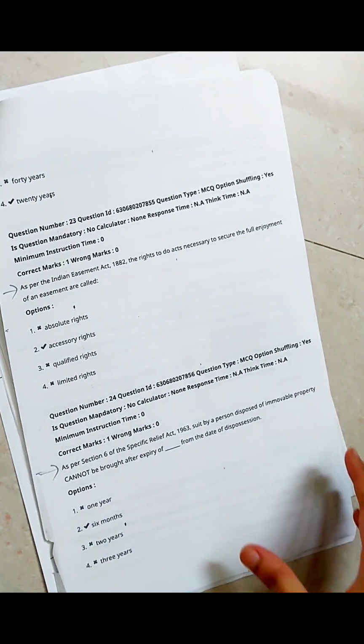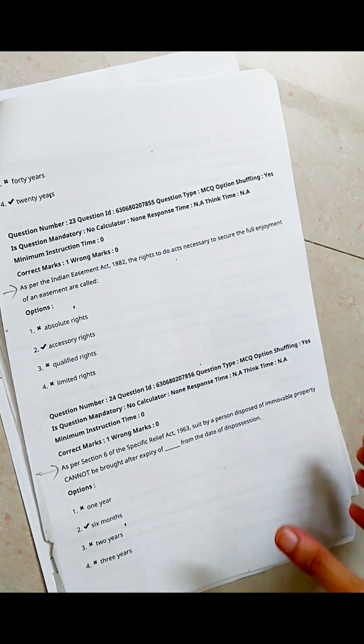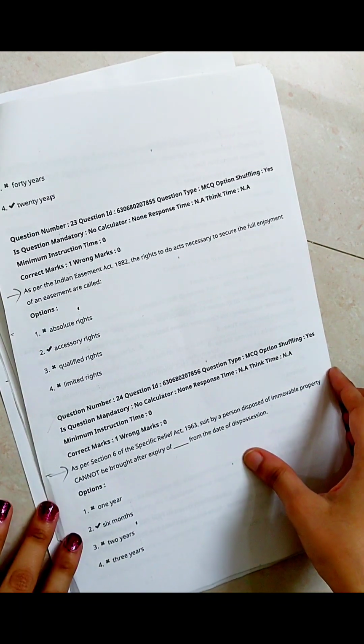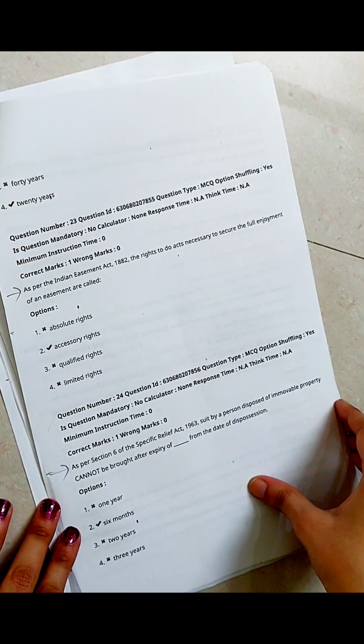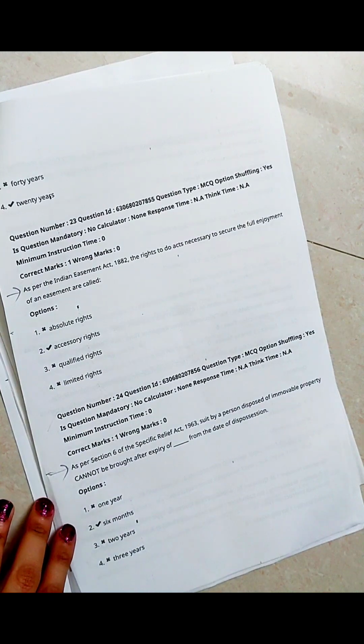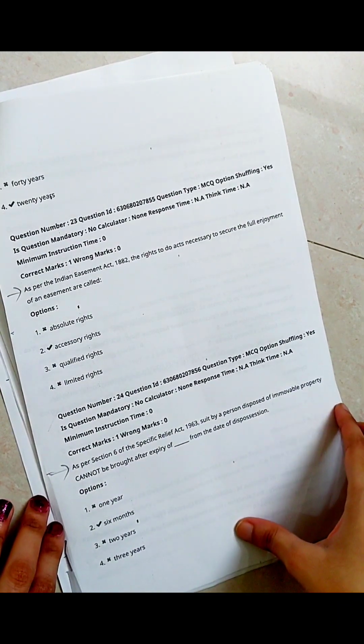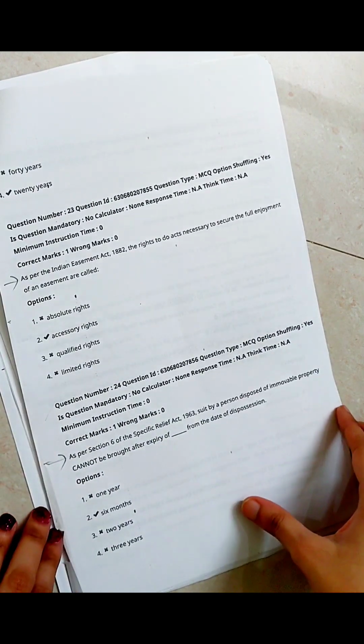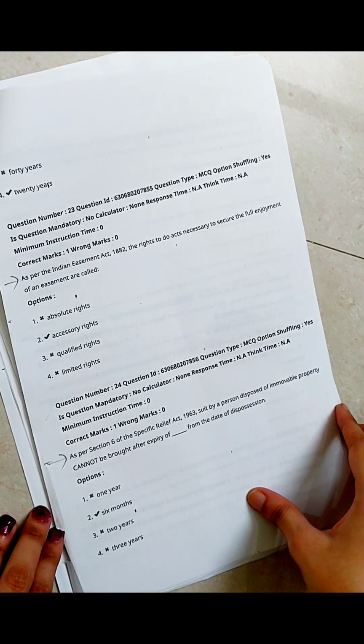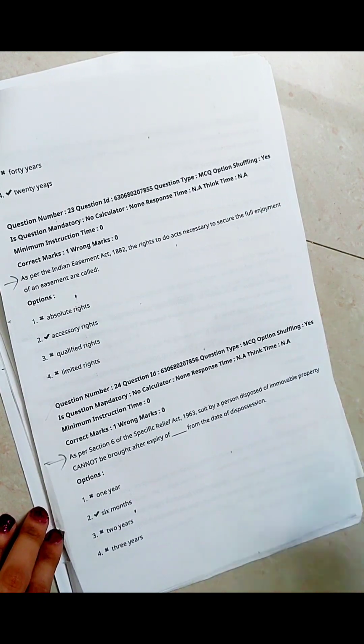20 years. 23rd question. As per Indian Easement Act 1882, the rights to do acts necessary to secure the full enjoyment of an easement are called accessory rights. As per Section 6 of the Specific Relief Act 1963, suit by a person dispossessed of immovable property cannot be brought after expiry of dash from the date of dispossession, 6 months.